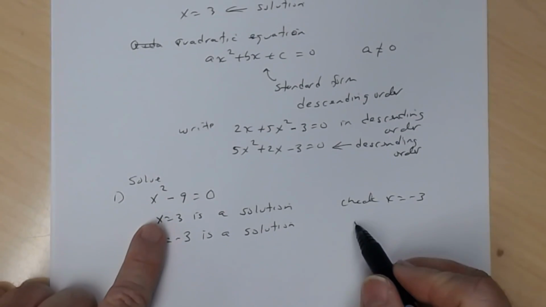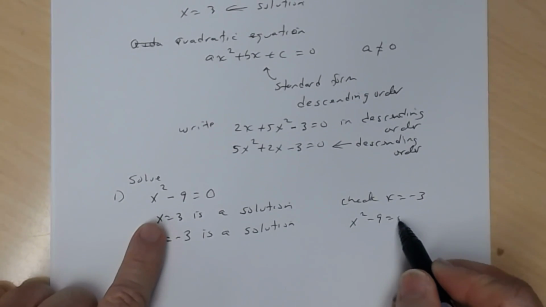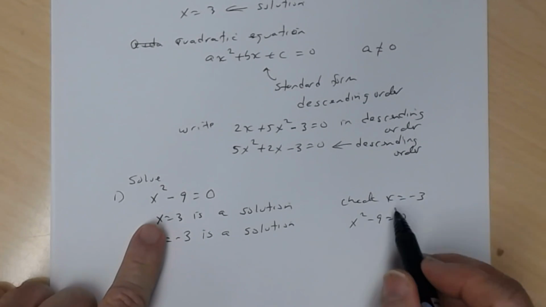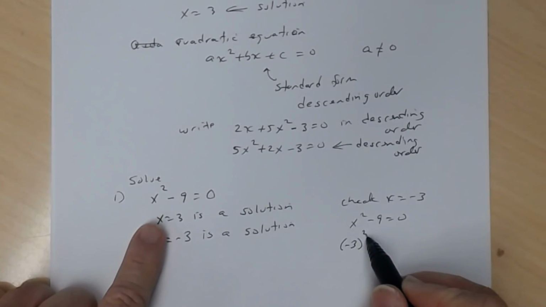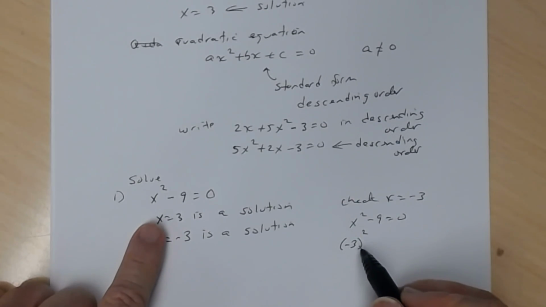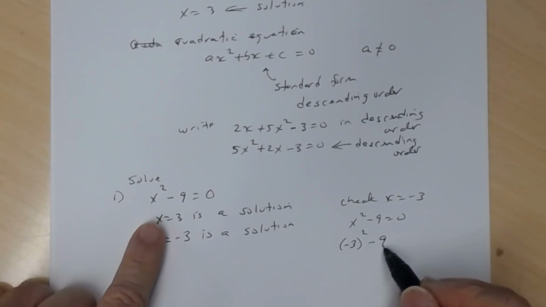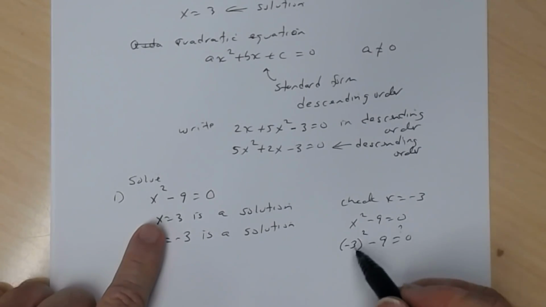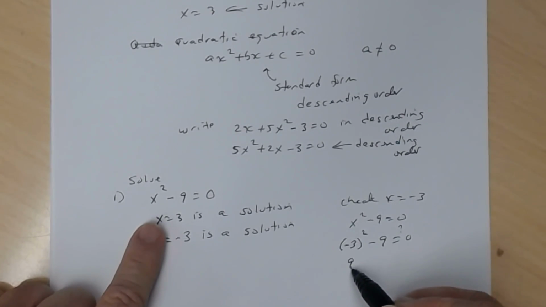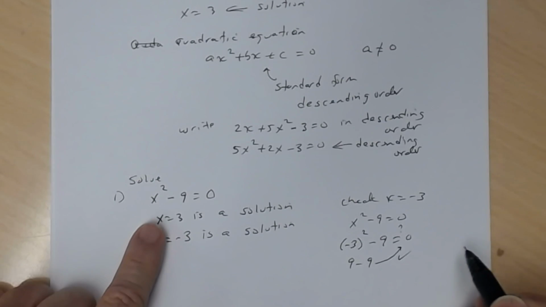So if I go back to the original equation, you must always go back to the original equation. And if I substitute negative 3 in the place of x, I get negative 3 squared. Notice I put parentheses. Parentheses are important here. Minus 9, and I want to see if that's going to equal the other side, which is 0. Well, negative 3 times itself is 9, and 9 minus 9 does equal 0.